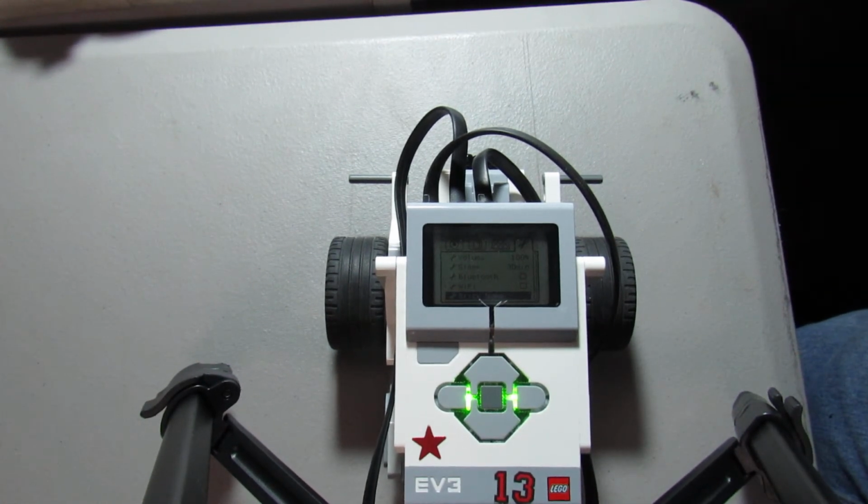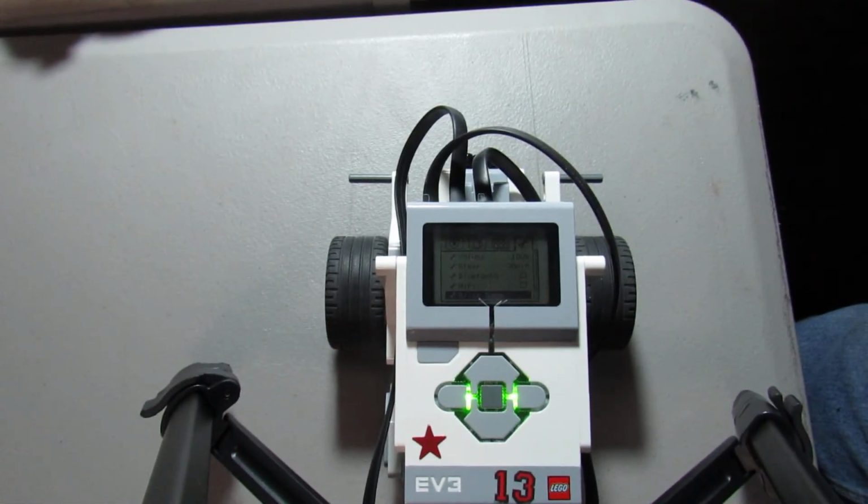Alright, so that's a basic overview of the brick and its menus. Hopefully that helps some. Next program we're going to work on is the actual programming itself.